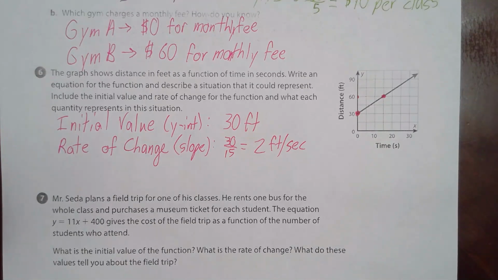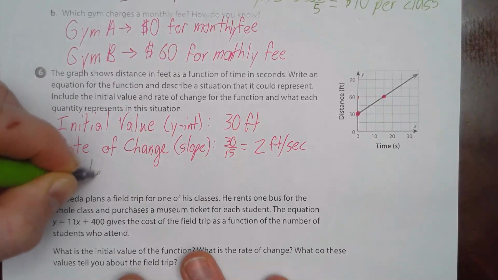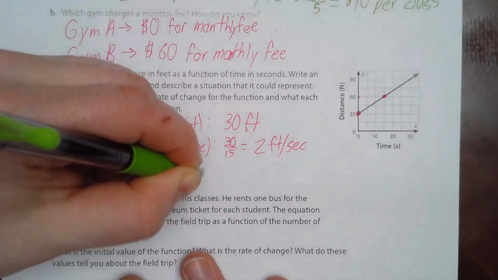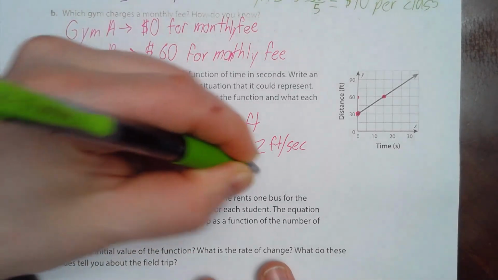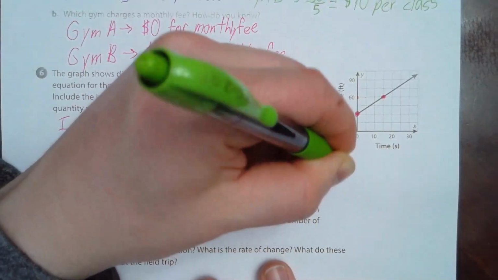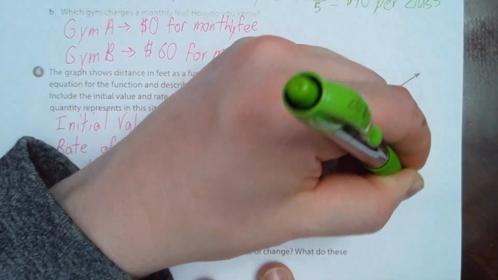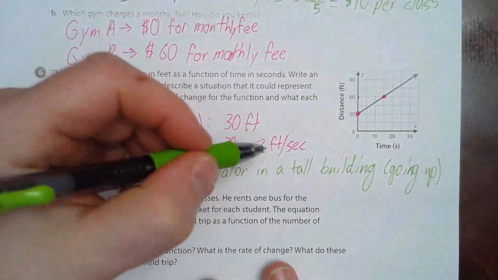And we're talking about seconds. I mean, maybe this is an elevator in a tall building. And it's going up right now, isn't it? It's going up at 2 feet per second.